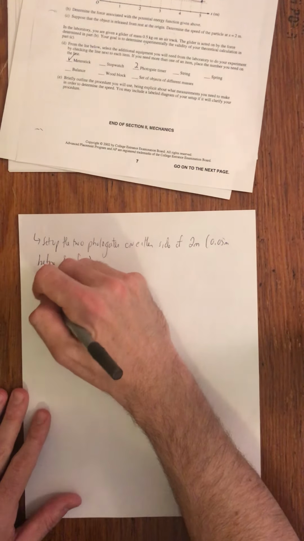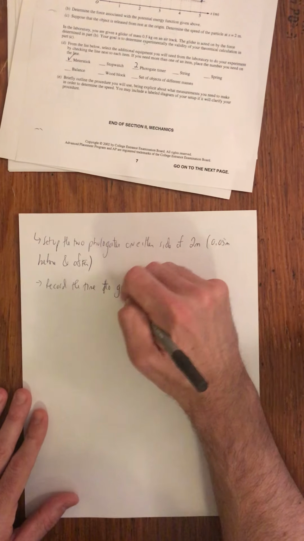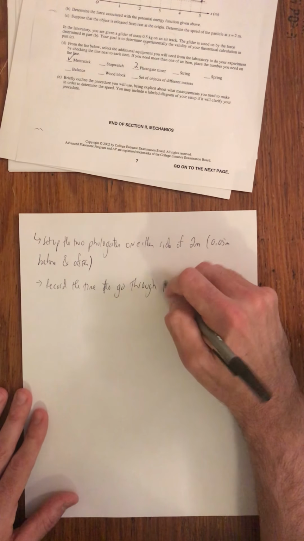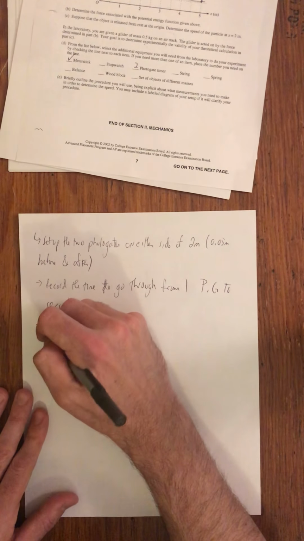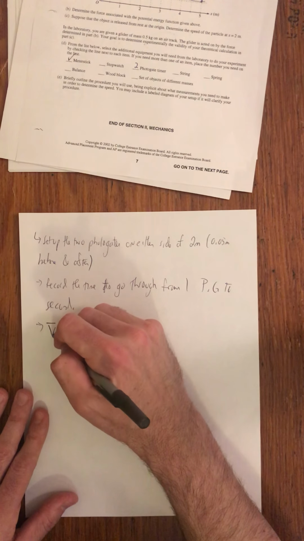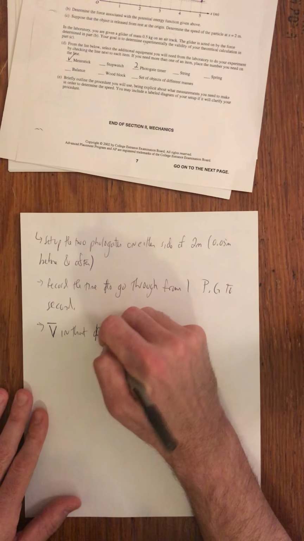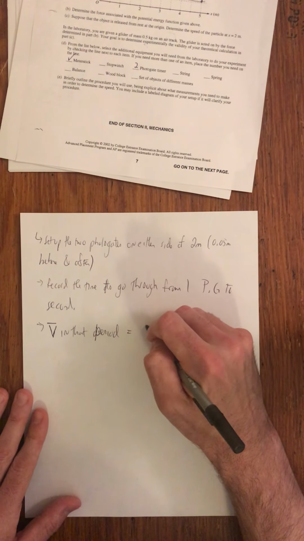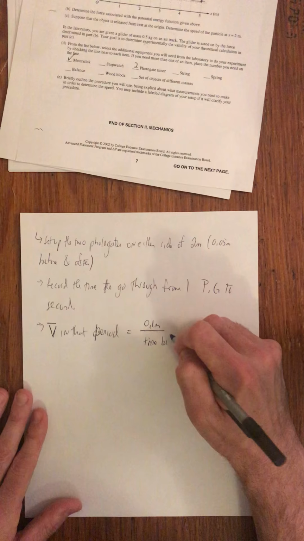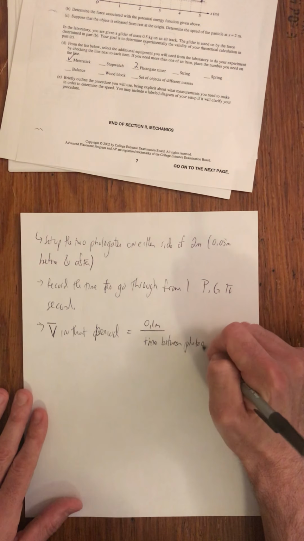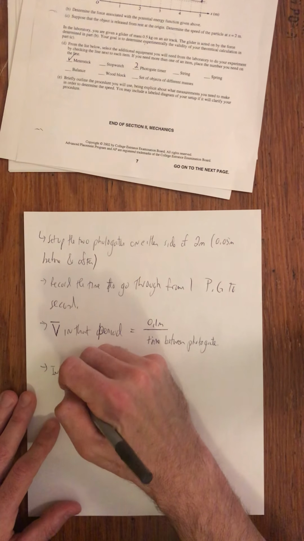Then we're going to record the time to go from one photogate to the second. Then the average velocity in that period would equal 0.1 meters divided by the time between photogates.